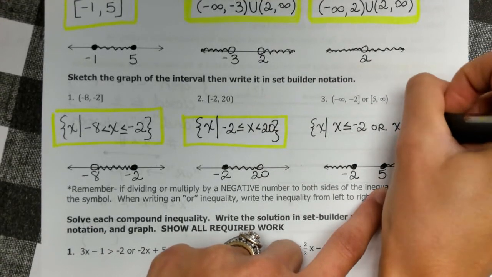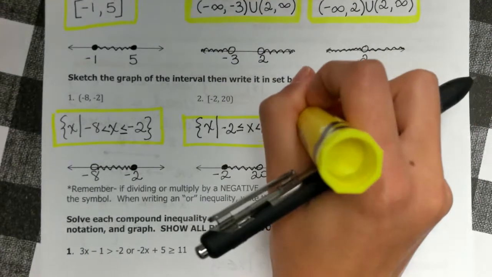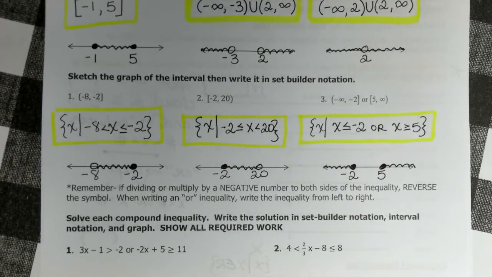Greater than or equal to 5. If it's going to the left, it's less than. Left, less. Okay? Y'all good so far? Do we have any questions?